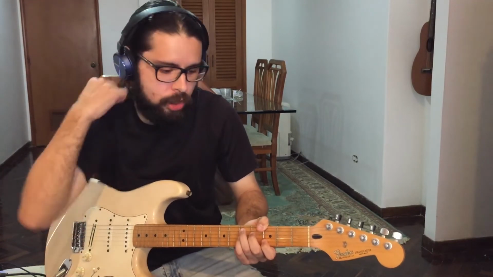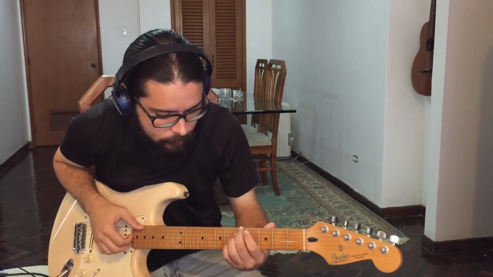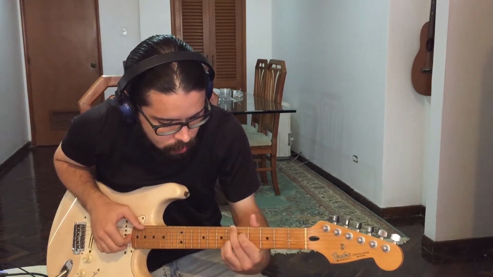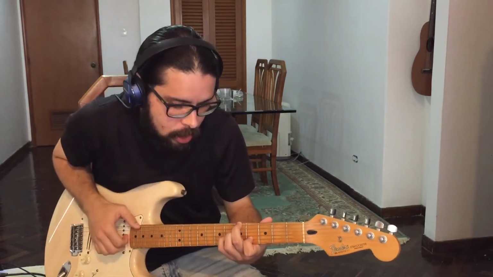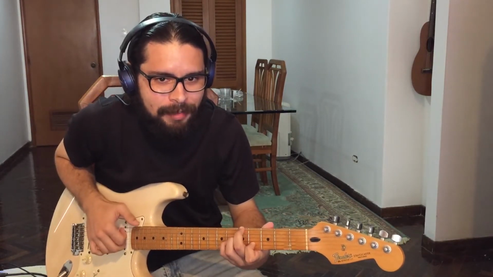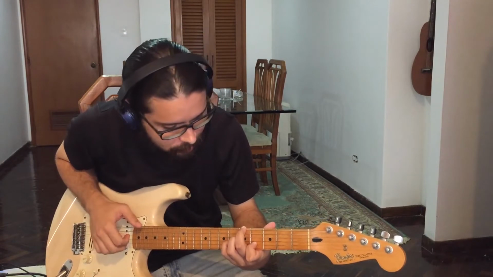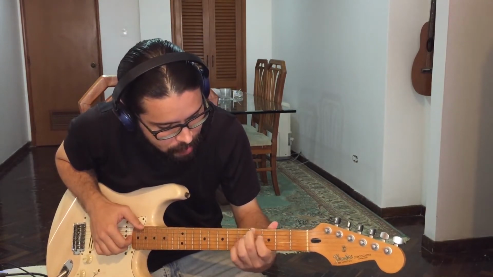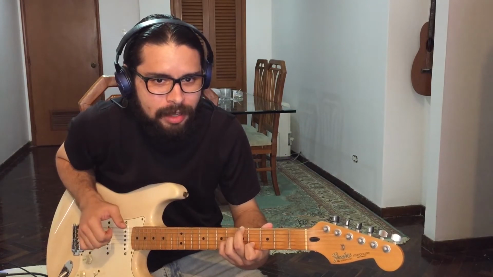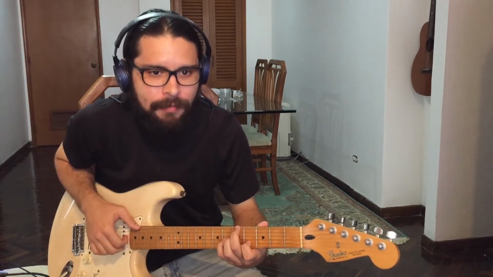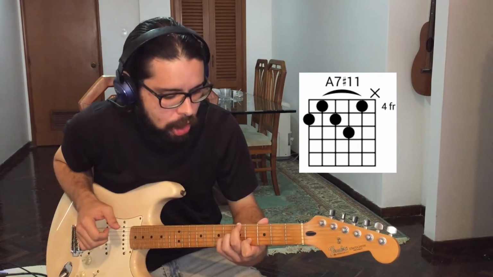But those are not the chords. The real chord is this one. This is an A7 sharp 11.